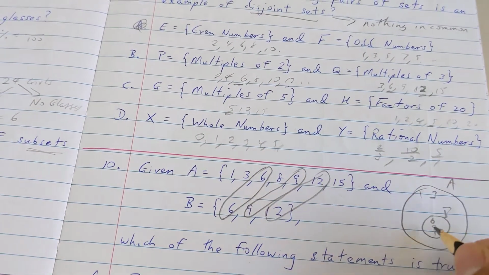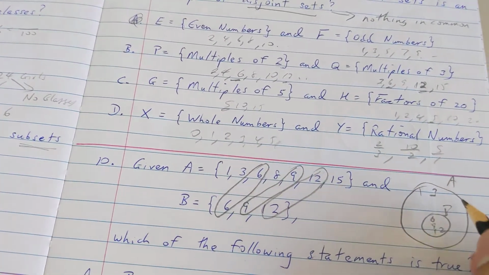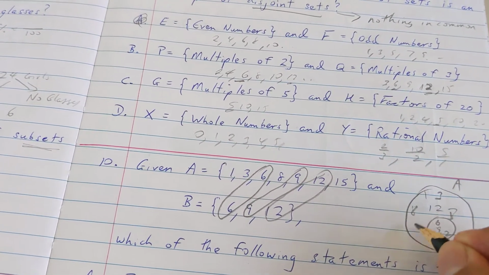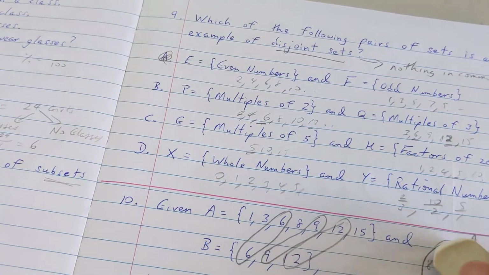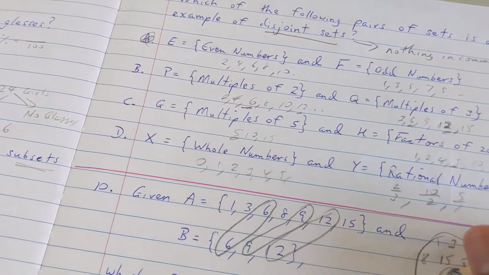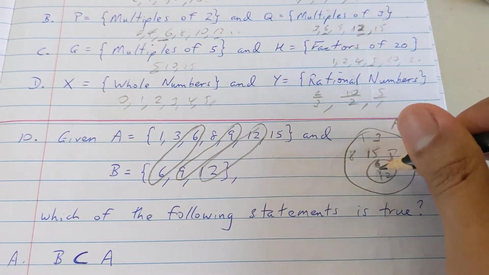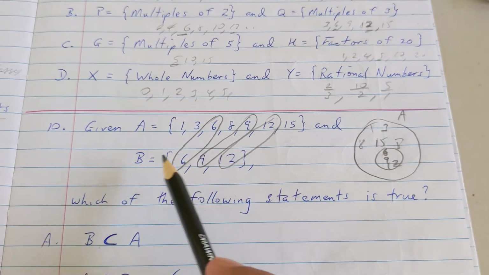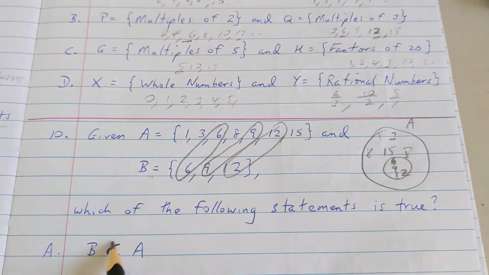Well, 1, 3, 6 are already inside circle A. 8, 9 already inside circle A. 12 already inside circle A. So it's just the 15. So that's what it would look like if I was to draw this set. So this is the situation where everything in B is contained in A, and this is the symbol for subset.